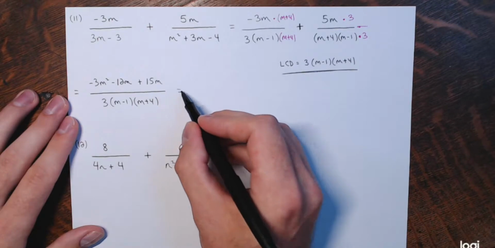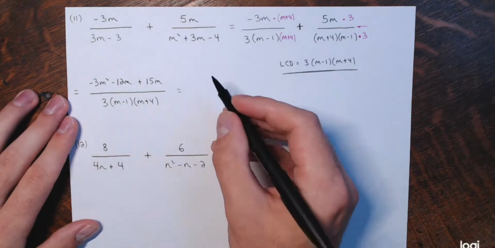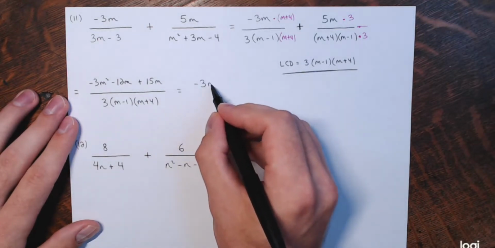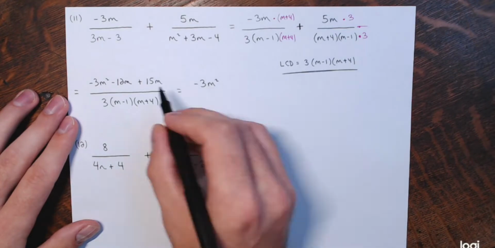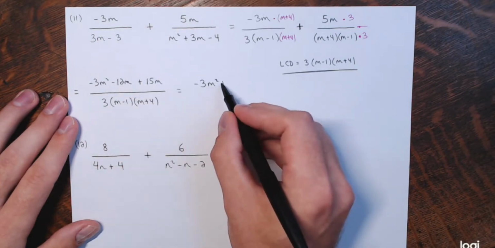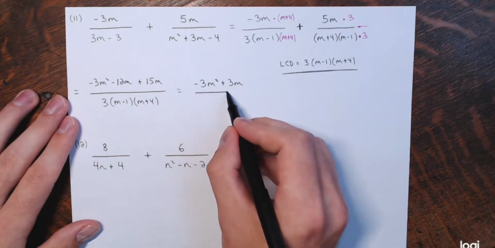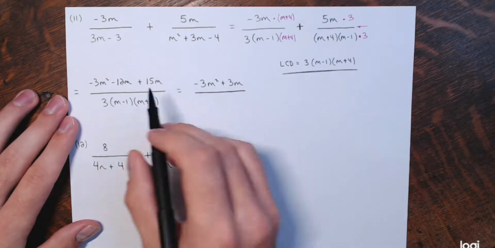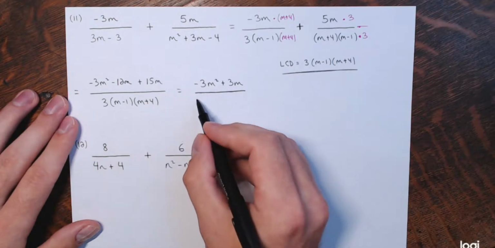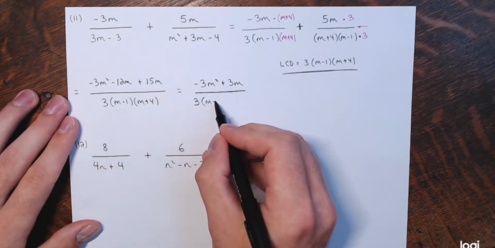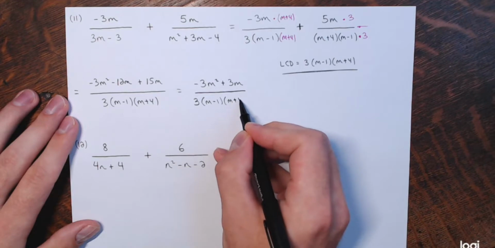Alright, then I combine like terms up here. We'd have negative 3m squared plus 3m, negative 12m plus 15m. And then divided by 3 times m minus 1 times m plus 4.